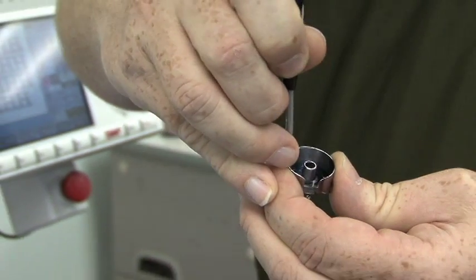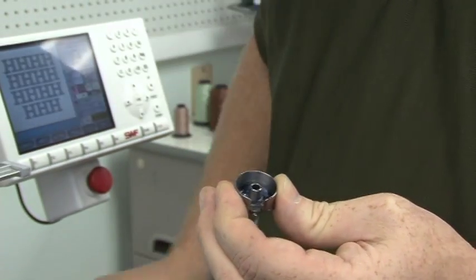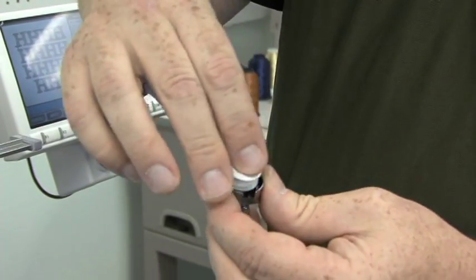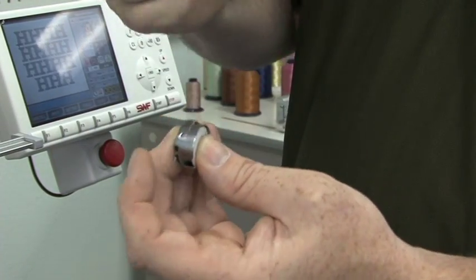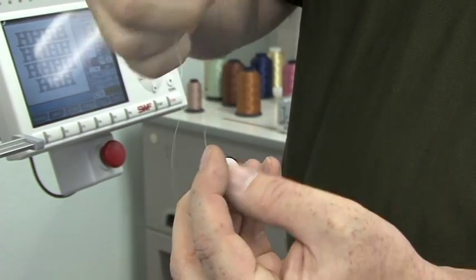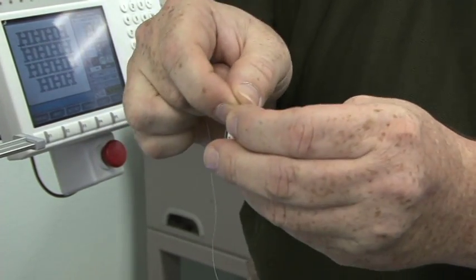Pop it down, there's little tabs on each side. And then again, we'll put our bobbin in. Goes down the slot, around the clip spring, and we're done with bobbin tension.